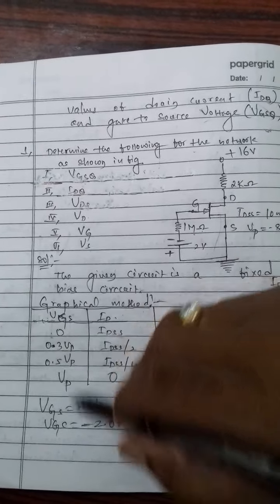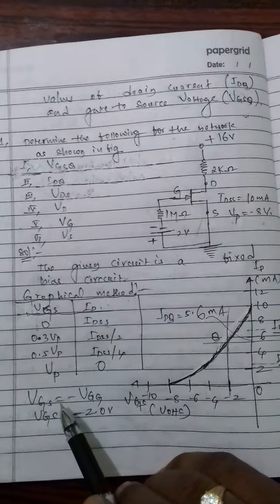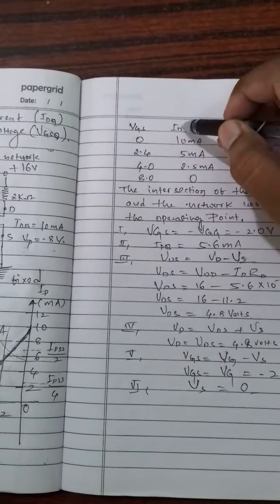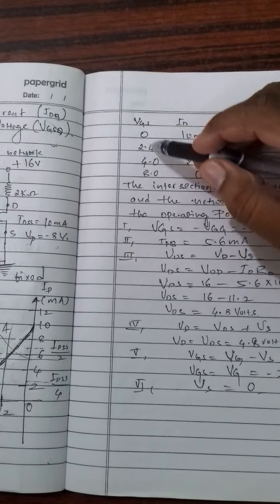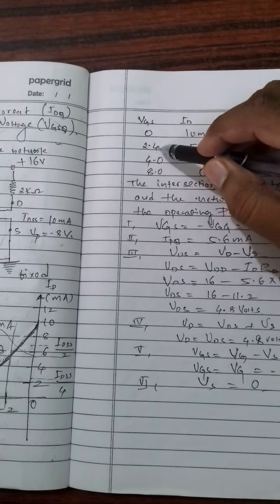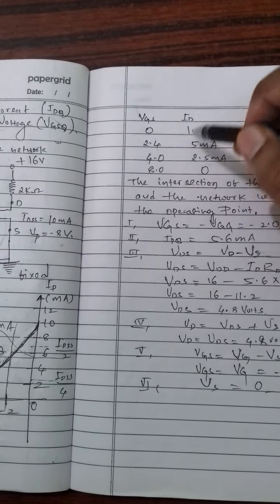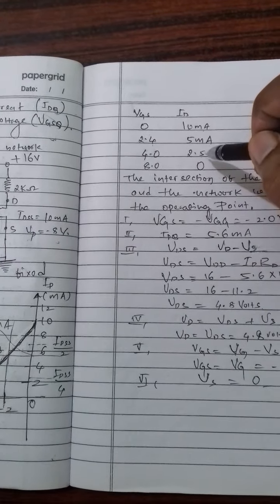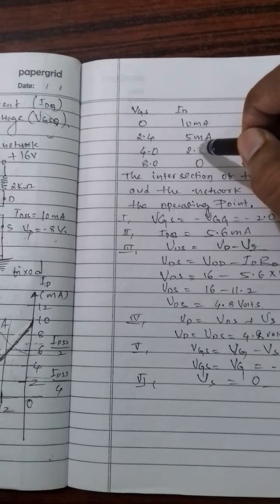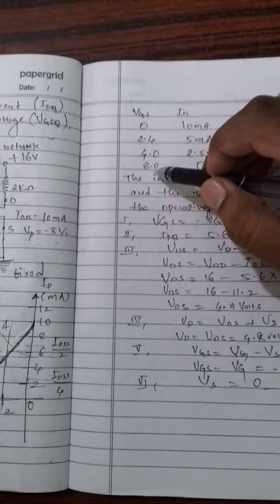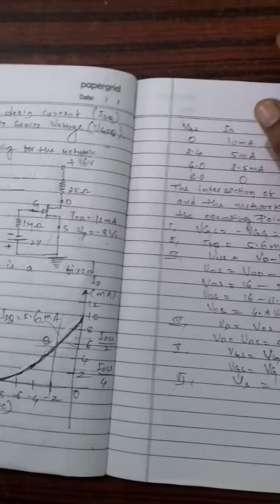From this graphical method, when VGS is equal to 0, ID is equal to IDSS, and VGS is equal to 0.3 VP, ID is equal to 5 milliamperes, VGS is equal to 0.5 VP, ID is IDSS upon 4, 2.5 milliamperes, and VGS is equal to VP, ID is 0.